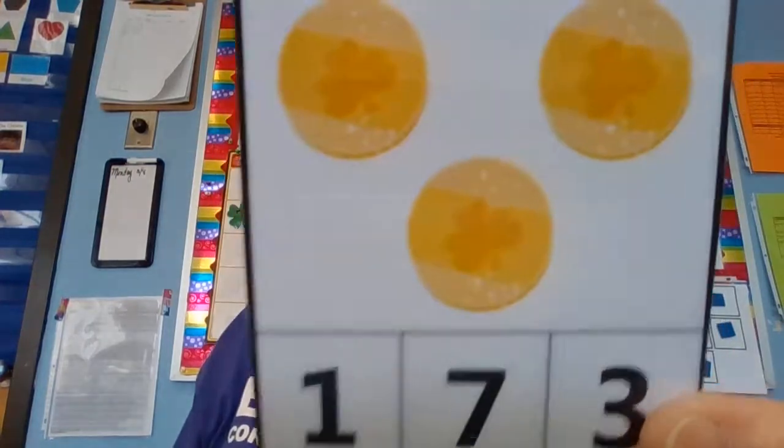Now I'm just going to turn them over and I'm mixing them all up, and I'm going to grab one. If I can get one. Ooh, I grabbed the money. Yay! So let's count.